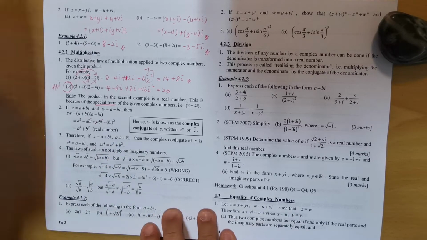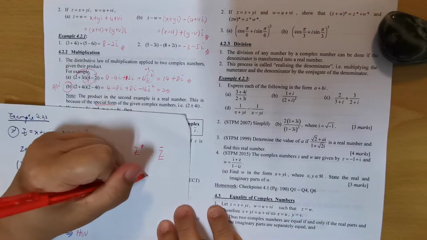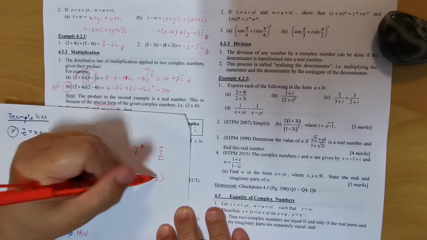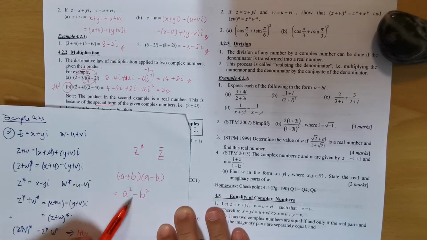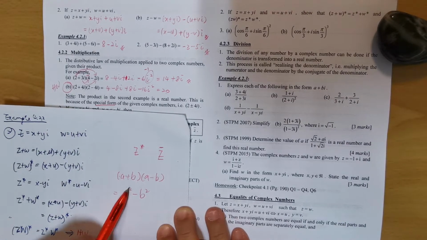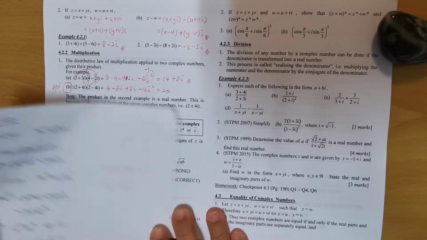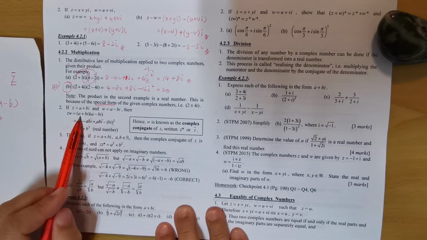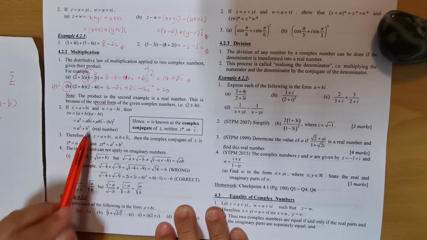So I hope you don't confuse one thing. Remember, for real numbers only, when we have a plus b, a minus b, we know that it equals a squared minus b squared. Remember, this is for real numbers. When you have a squared minus b squared, it becomes a plus b, a minus b. It's also conjugate, but for real numbers. So for complex numbers, when you have a plus bi multiplied by a minus bi, remember it becomes a squared plus b squared.